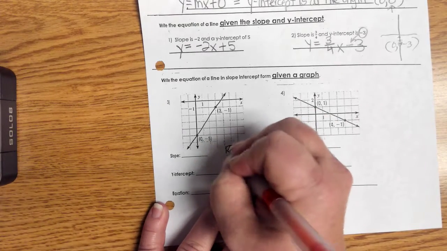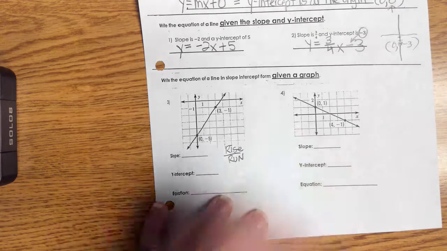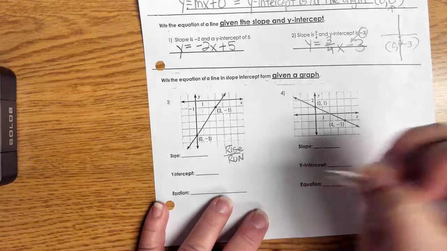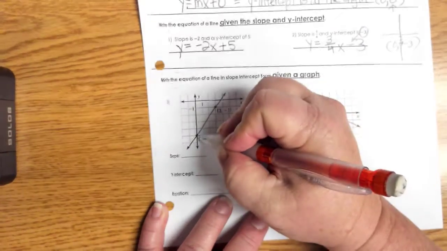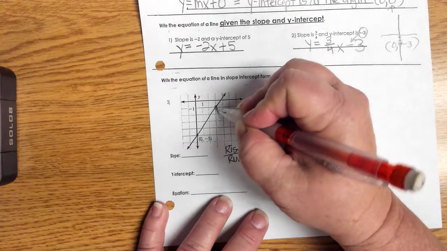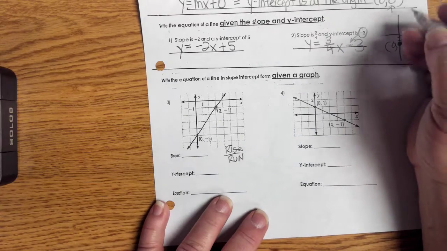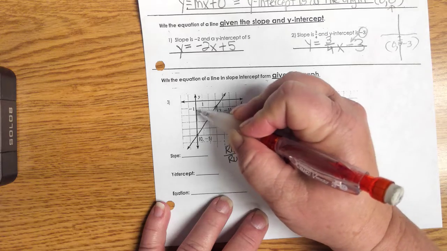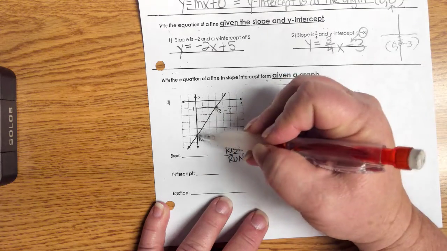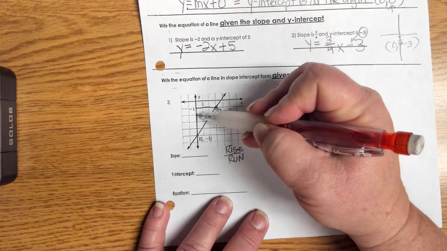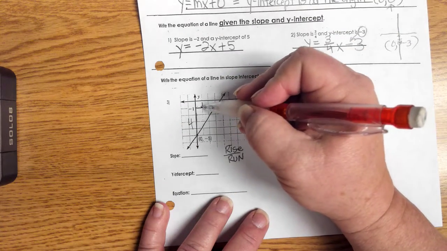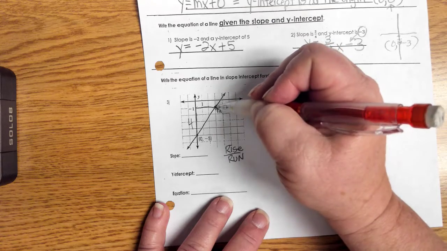Rise over run. So I've got to pick 2 points, and I'm just going to use the 2 that they gave me. But remember, we always have to simplify our slope. So I'm going to go up and then over. Up 1, 2, 3, 4 lines, and over 1, 2, 3.